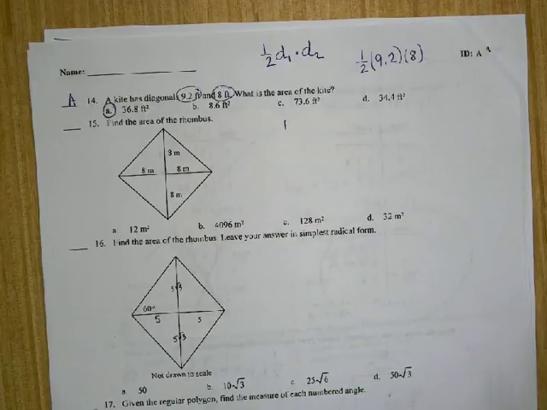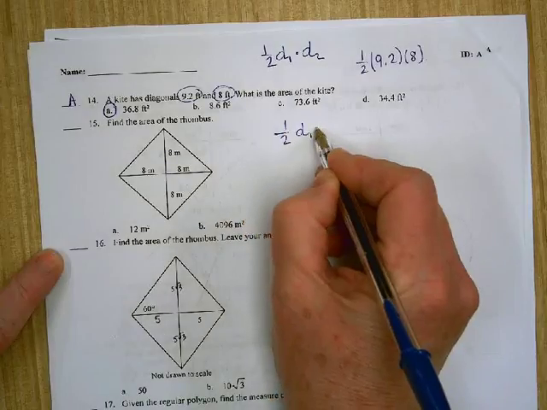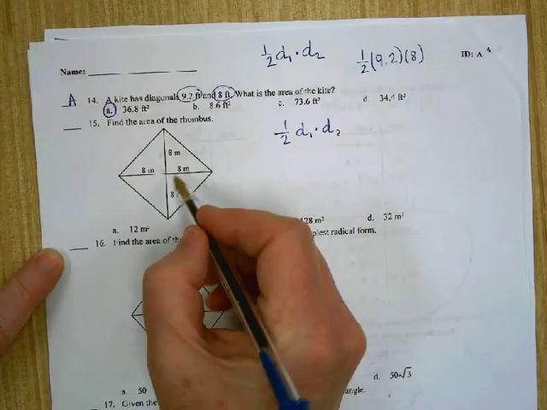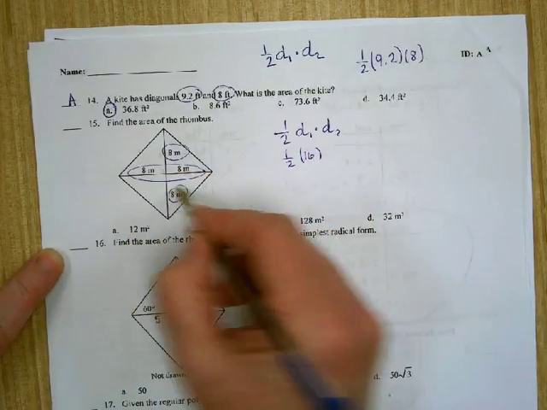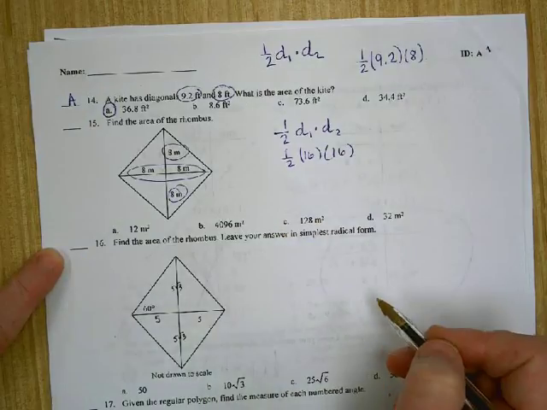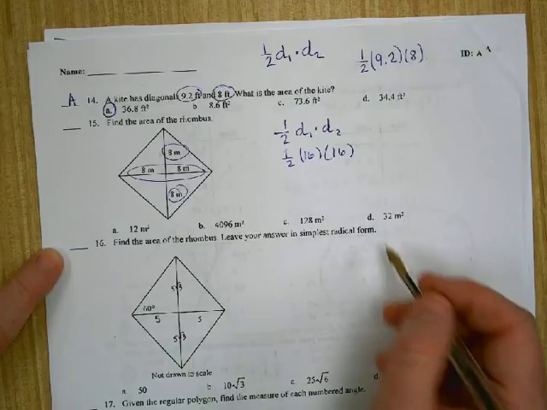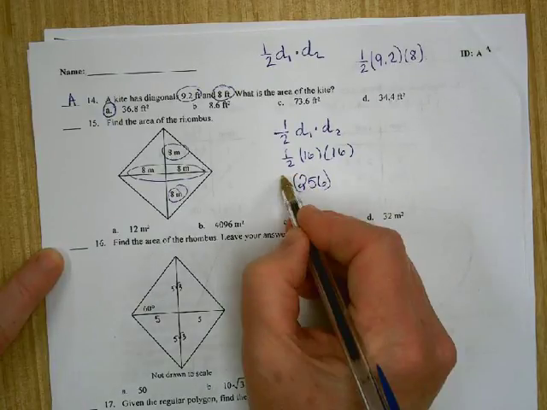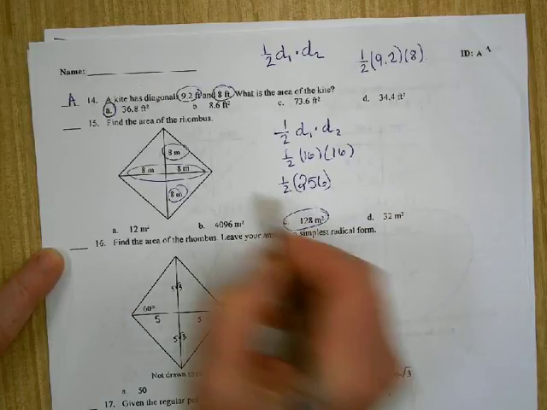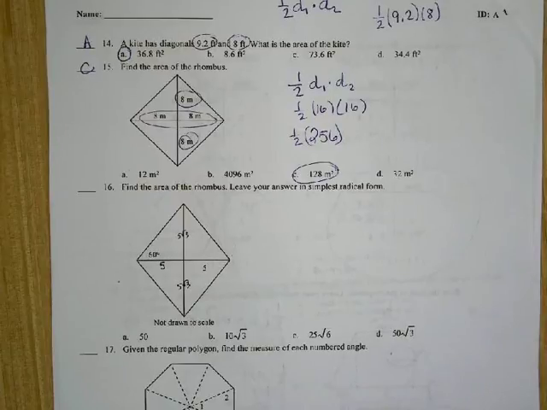15. Find the area of a rhombus. What's the formula for the area of a rhombus? Okay. What's diagonal 1? What's diagonal 2? So, the answer is C.